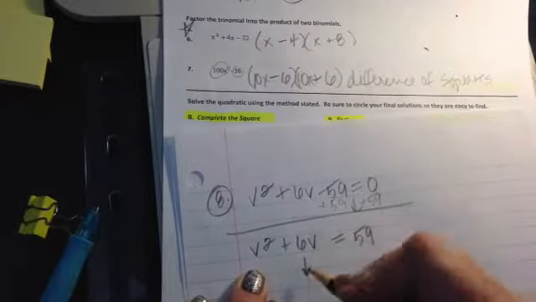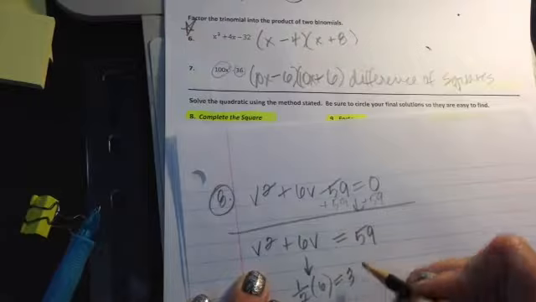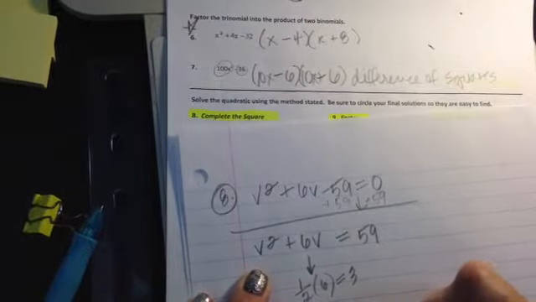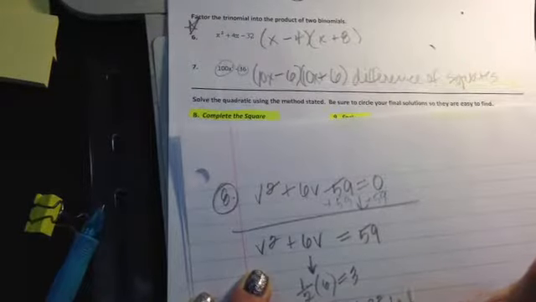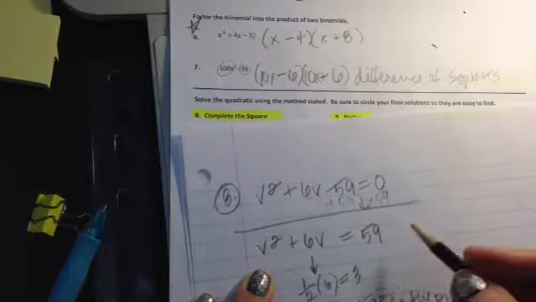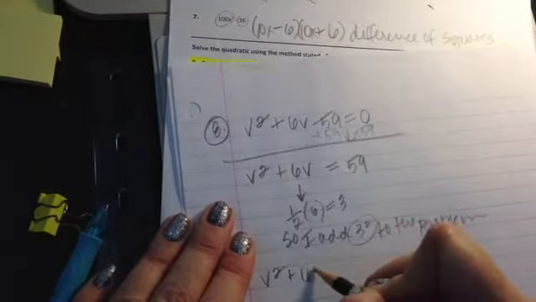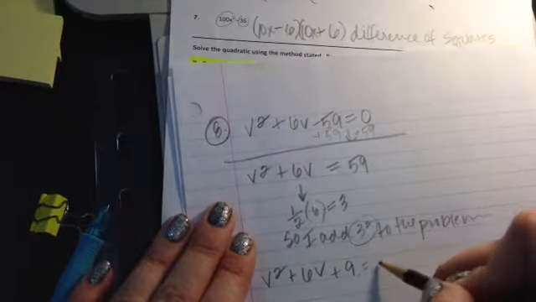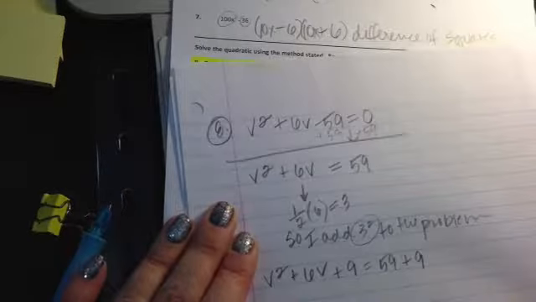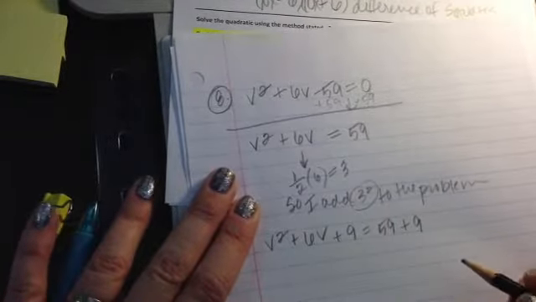So the way we think about this is we say, well, what's half of that b value? Half of the b value is 3. So I need to add 3 squared to the problem. What's 3 squared? Right. So my v squared plus 6v, I need to add 9 to, which means if I'm going to add 9 on the left, I need to do it on the right.